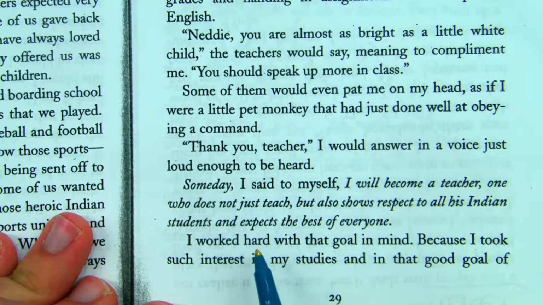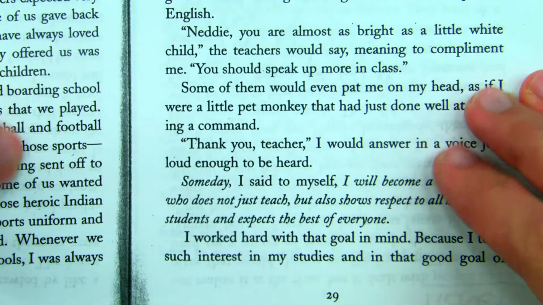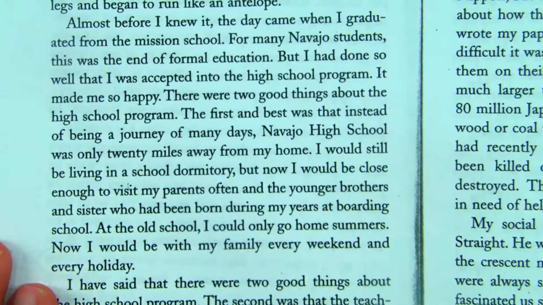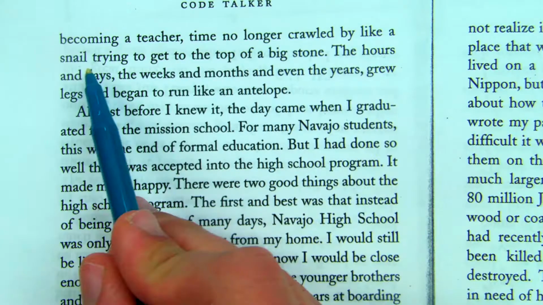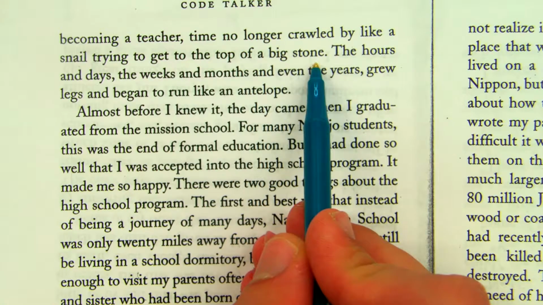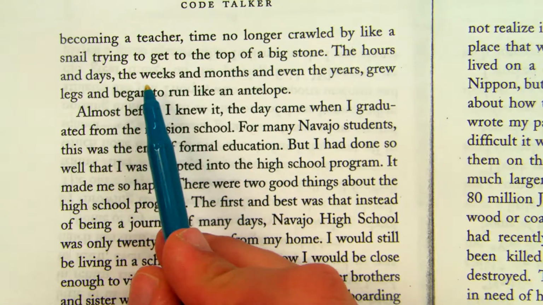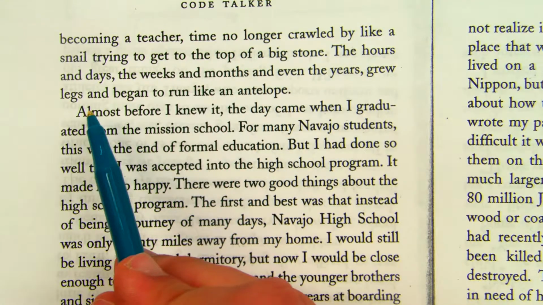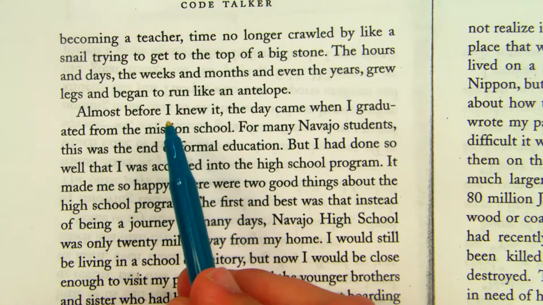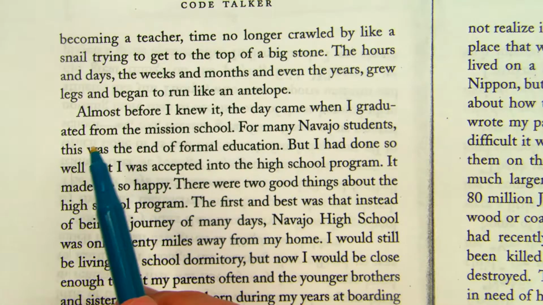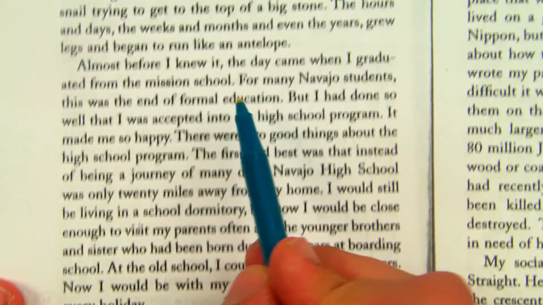That's going to be an important quote. I worked hard with that goal in mind, because I took such interest in my studies and in that good goal of, flip the page, becoming a teacher. Time no longer crawled by like a snail trying to get to the top of a big stone. The hours and days, weeks and months, and even the years grew legs and began to run like an antelope. Almost before I knew it, the day came when I graduated from the mission school, the boarding school.